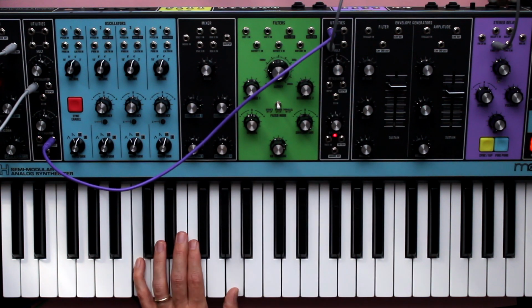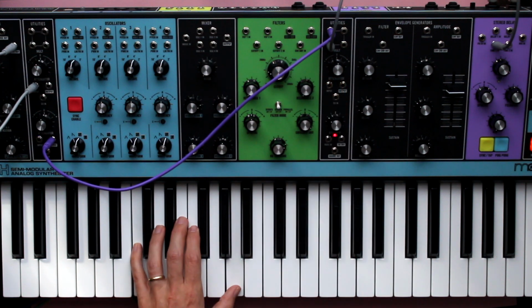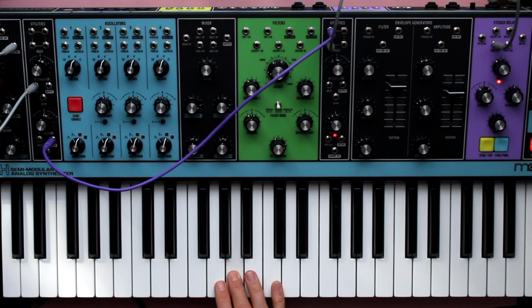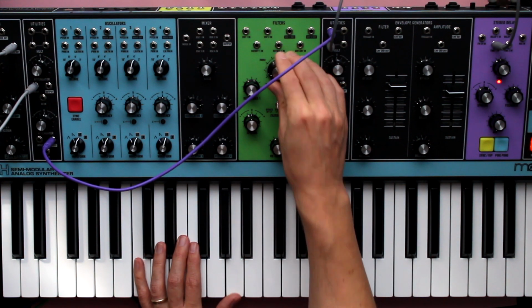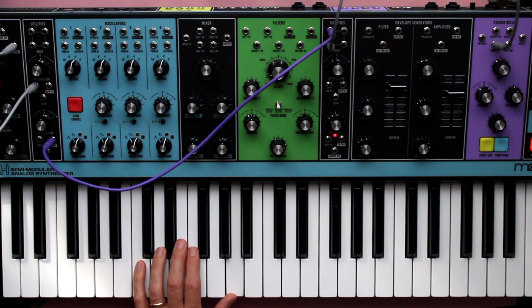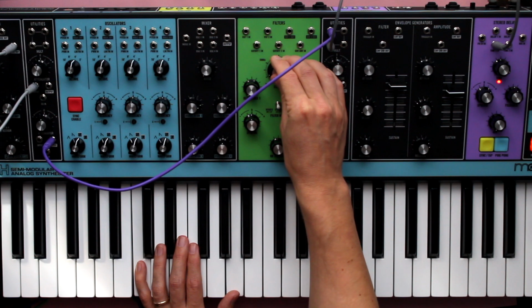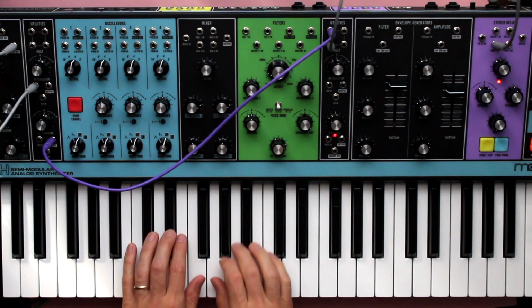Major sixth. This one has a very tuneful quality to me. There's tons of songs that start with it, so I really hear it that way. It's like the NBC theme. It feels very sort of warm and inviting.